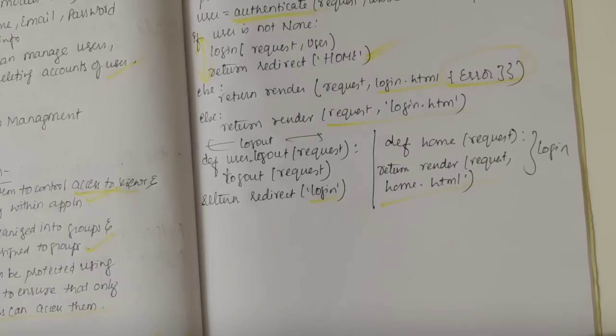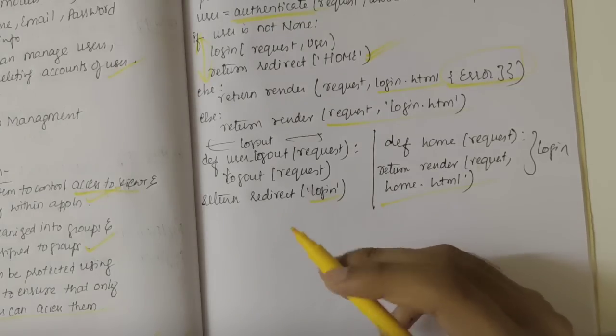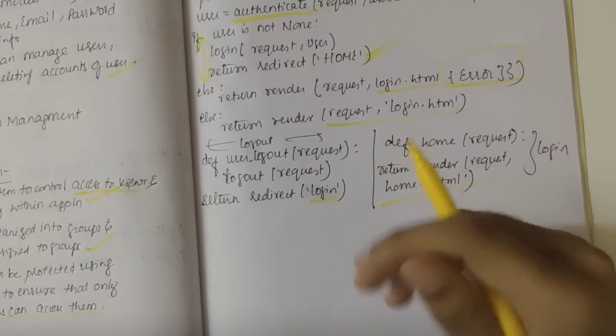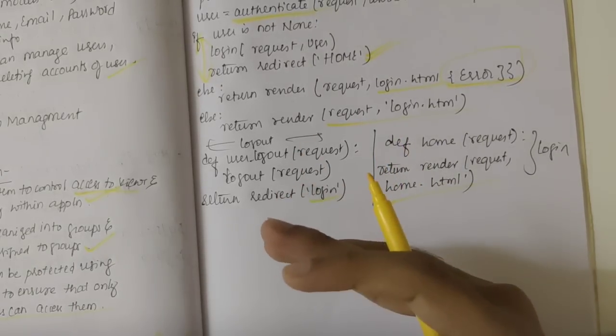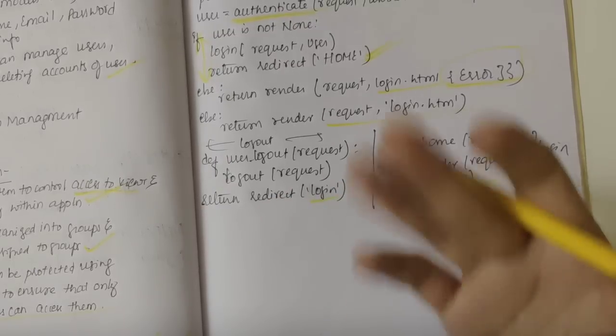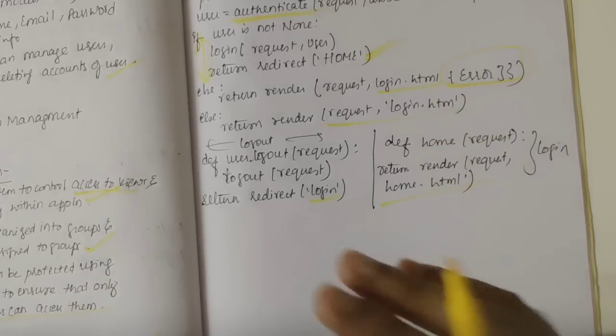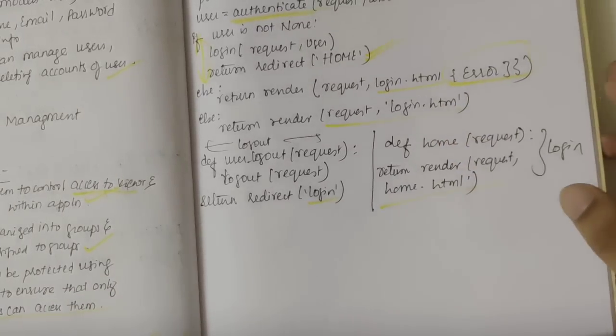So after the logout is done, we can redirect to the login page. So here the user login view handles the user login authentication, and the user logout view logs out the authenticated user. So this was about the user login, logout and authentication and all of that.